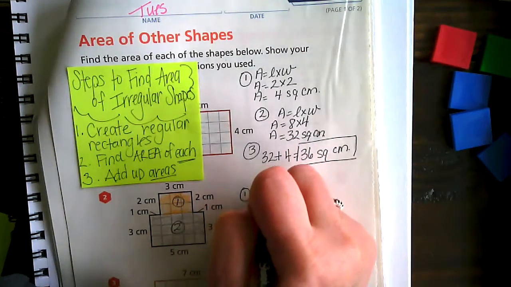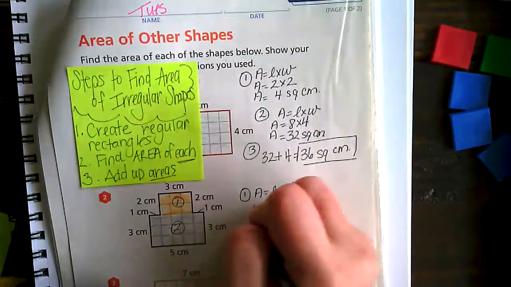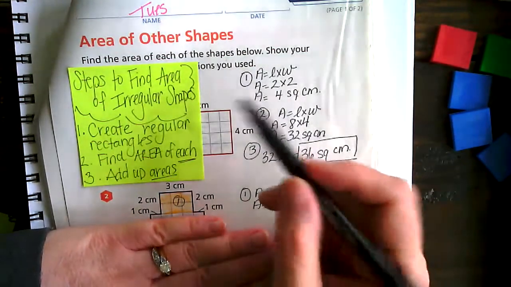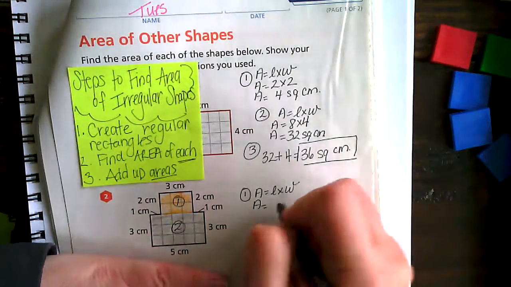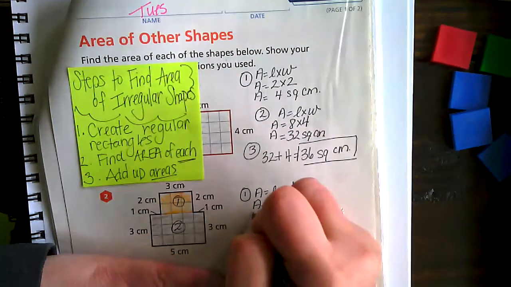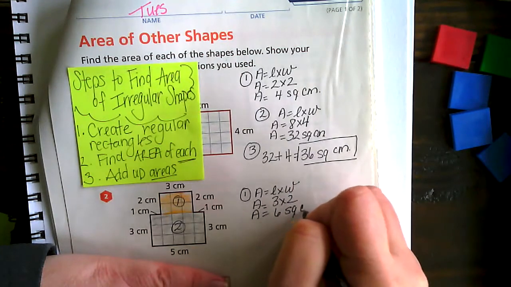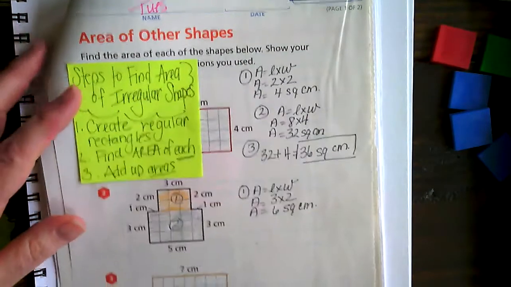Rectangle 1, area equals length times width. All right, looking at rectangle 1, area equals 3 times 2. Area equals 6 square centimeters. That's only rectangle 1. Now let's go to rectangle 2.